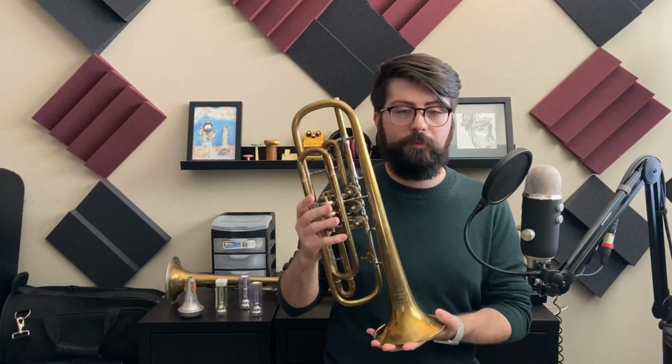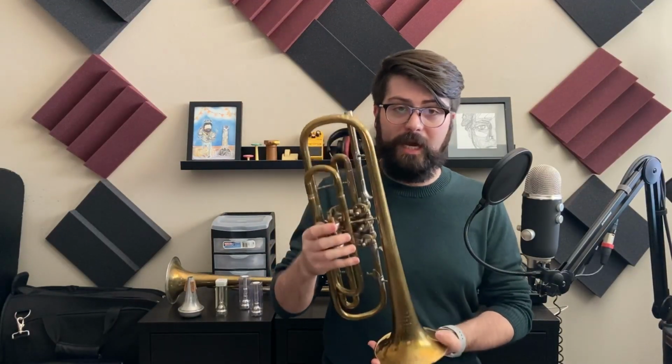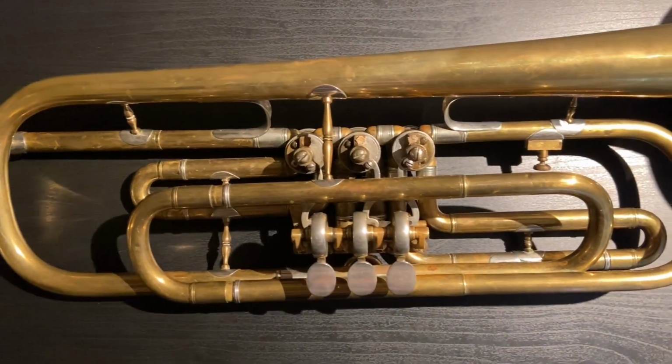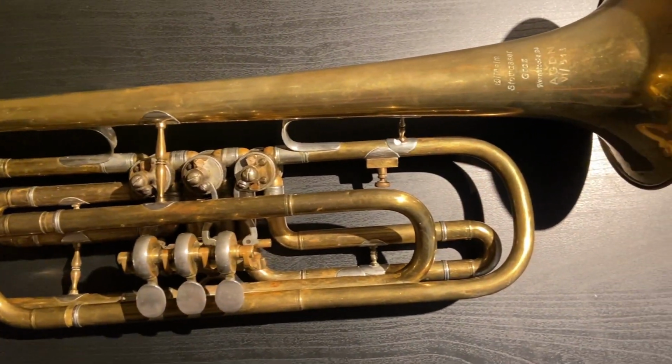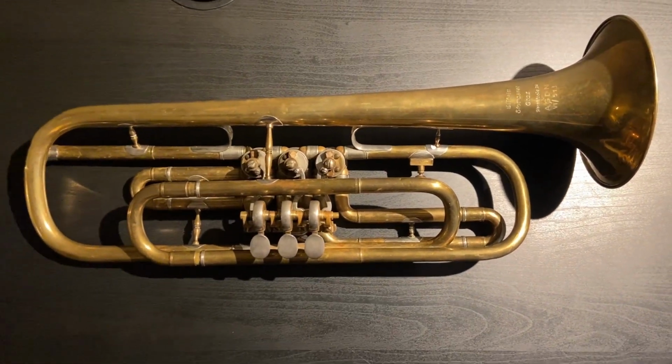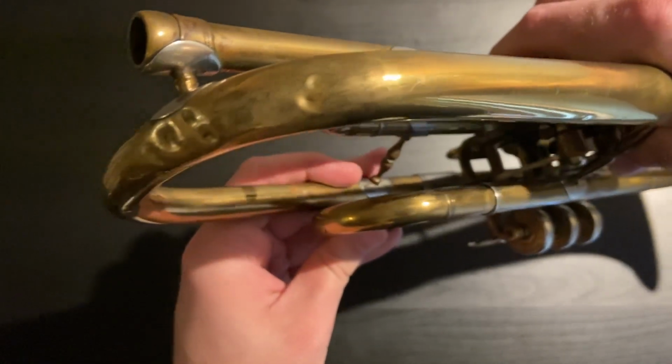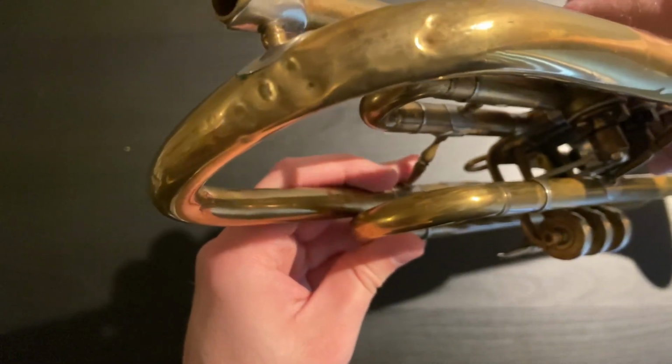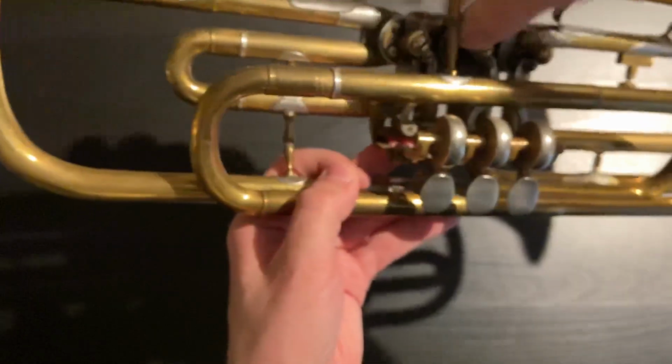This first alto trumpet that I have was made by Stowasser in Bohemia in the early 20th century. Unfortunately, I don't have the exact year that these were made, and I don't believe Stowasser is still making instruments. There are some dents and creases on the bell bow and some of the slides and on the bell, but it plays very, very well.